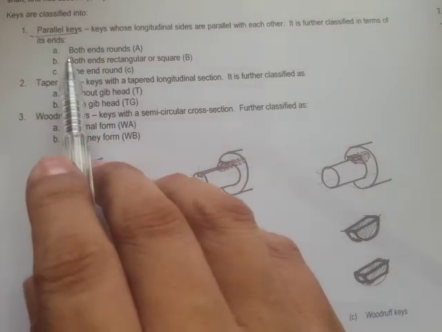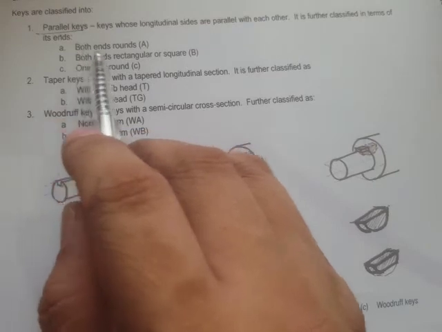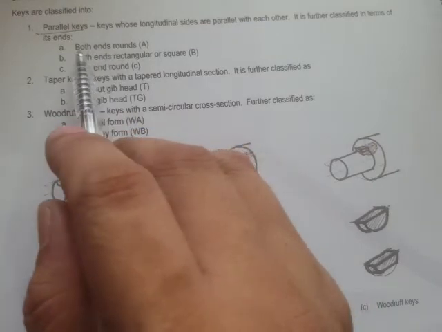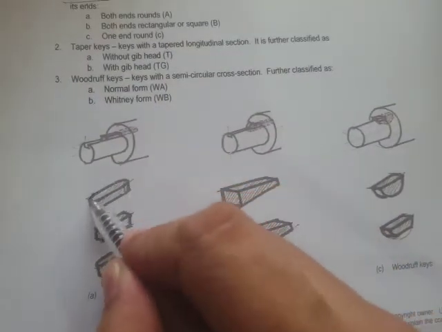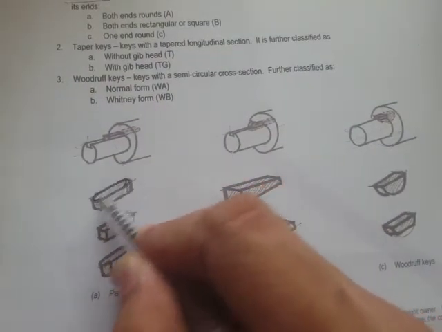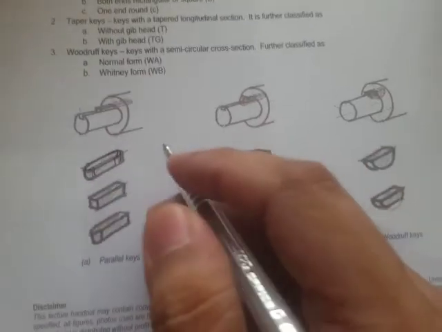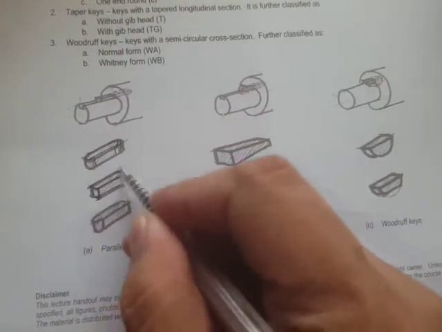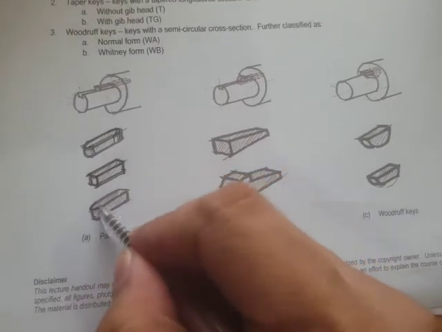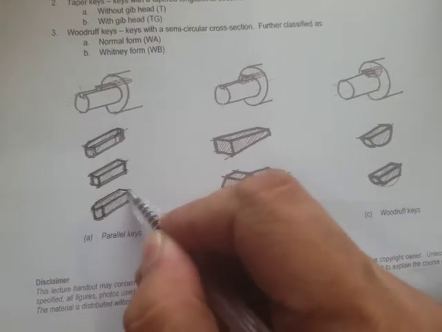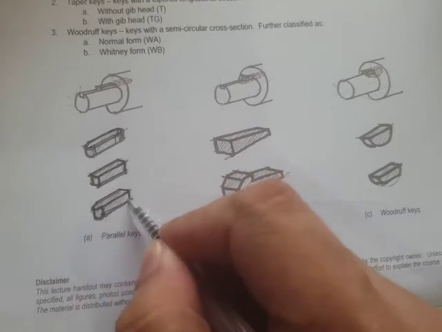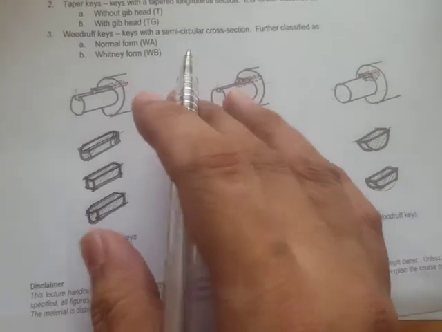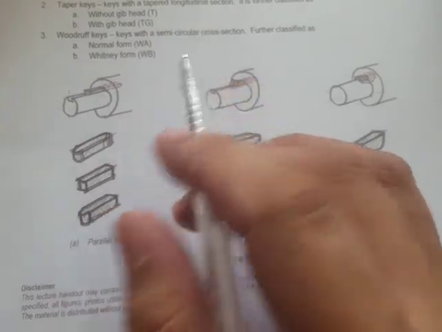Further, we can have a key that has both ends round, so here's an example. Or we can have both ends rectangular, so instead of being round, it's just straight. Or we can have only one end round and the other end straight, square, or rectangular.